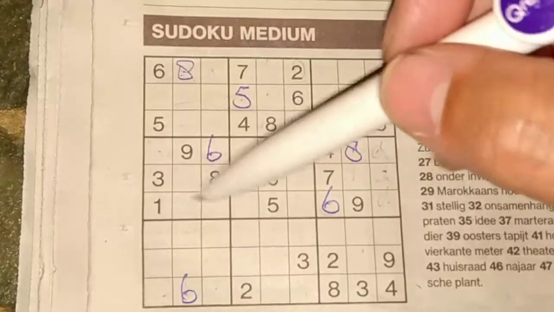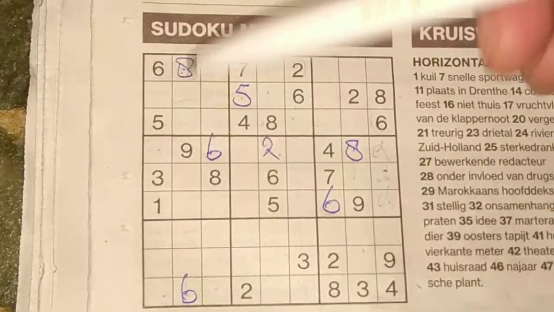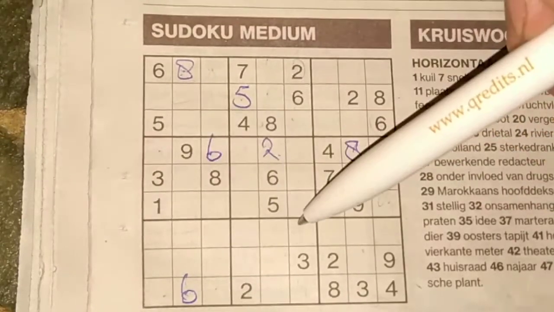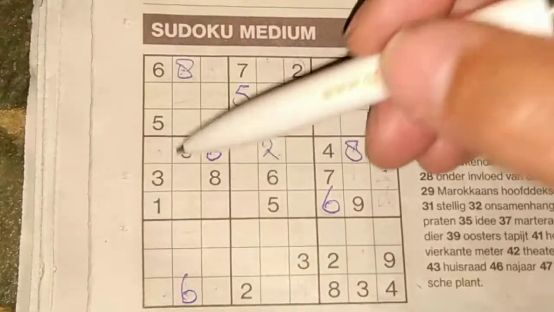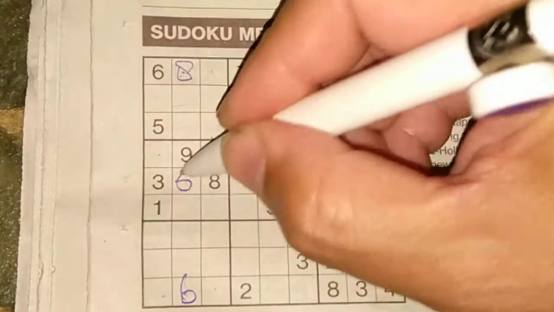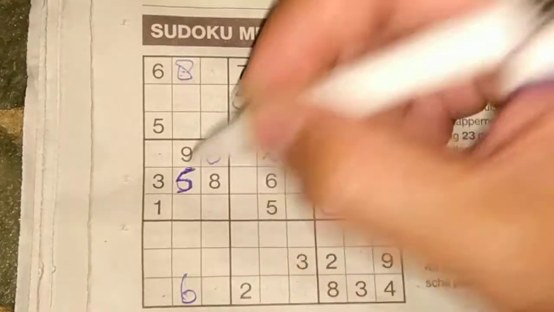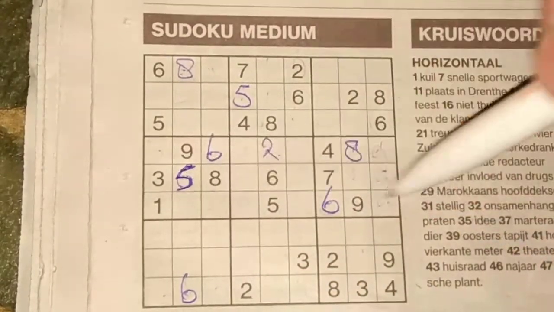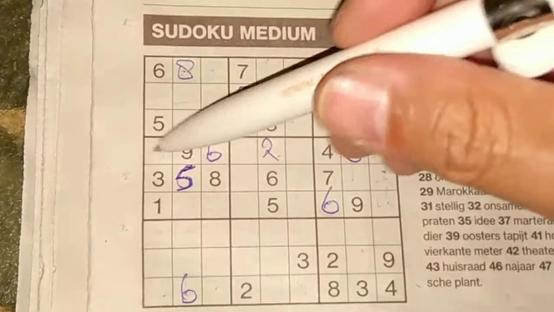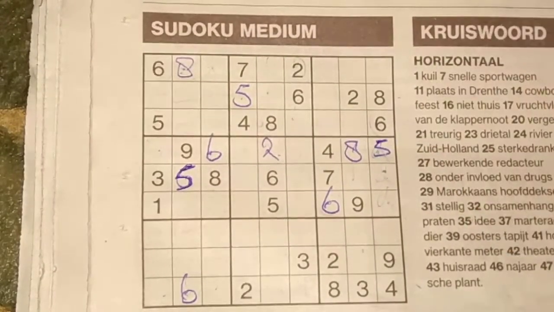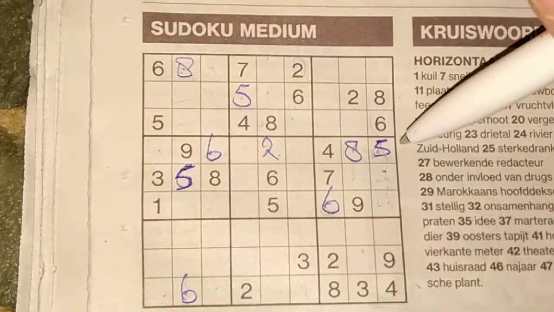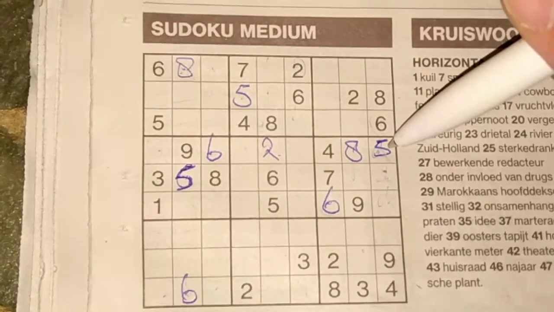In this big square, 4 missing numbers, one of the missing numbers is a 5. We see here 5, no 5 in that box. Here 5, no 5 in these 2 boxes. 1 box left for the 5 should be here. This is 5, alright. 5 in this row, 5 in the middle row, so on the row above, the only place for the 5 should be here. Then I cannot continue with the 5.